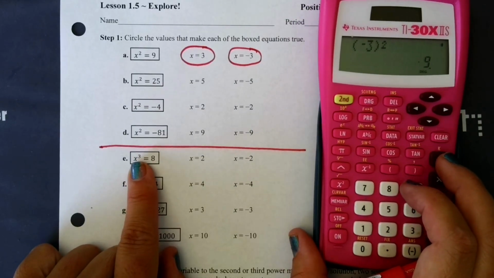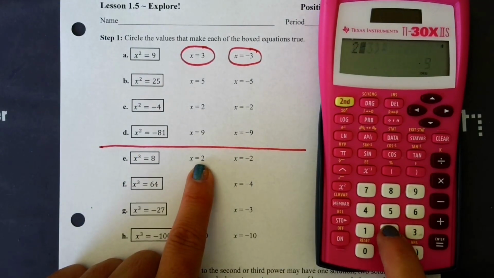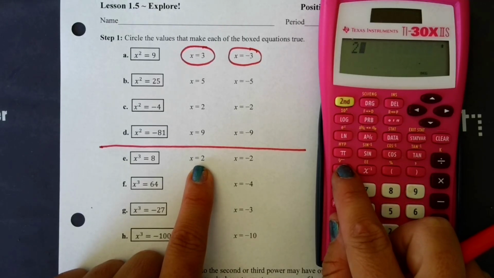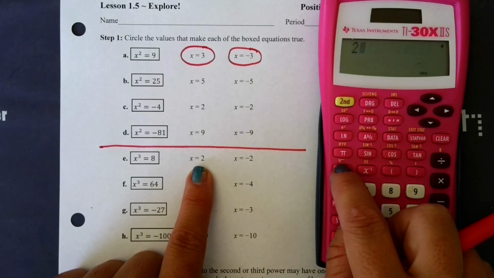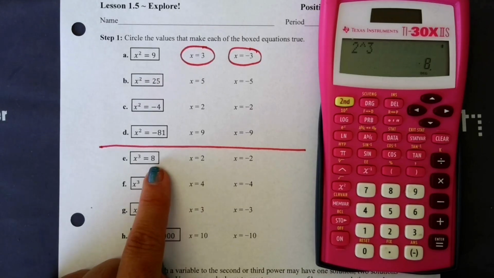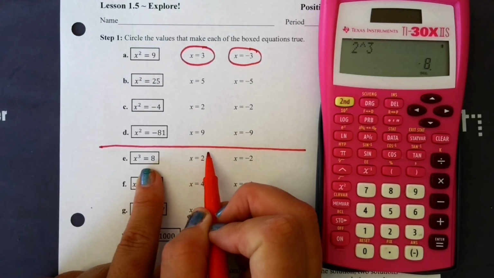That's the x²'s. Now when you get down here, it switches to x cubed. So now I'm going to do one of those with you. We're going to hit 2. Caret, that arrow right here, that's called caret. And what number am I going to hit next? 3, equals. Did it give me my answer of 8? So I'm going to circle it.